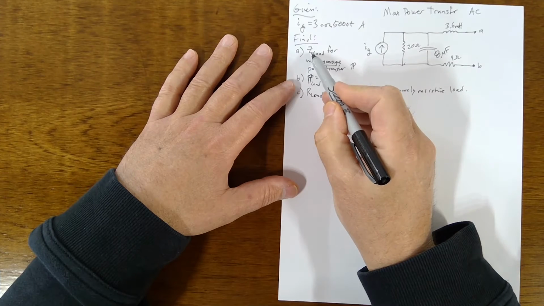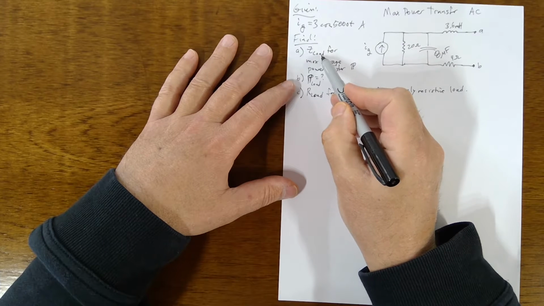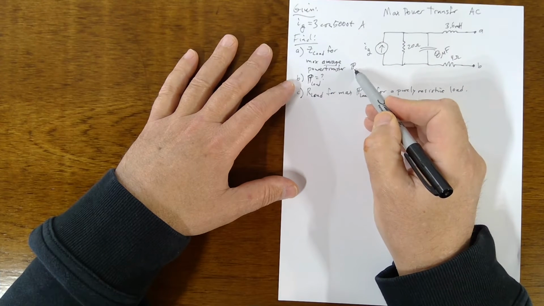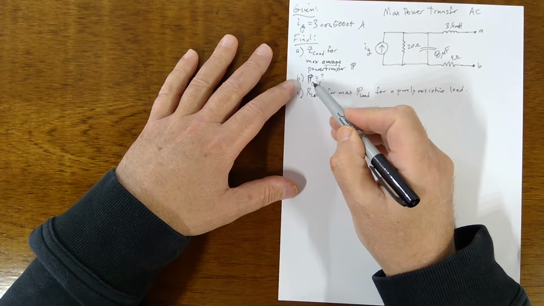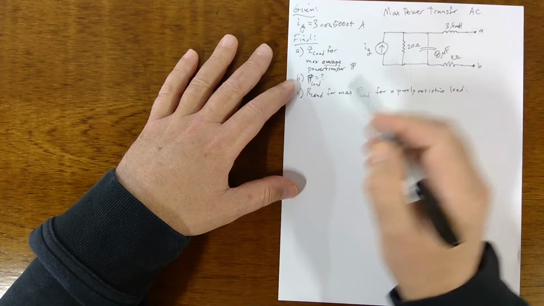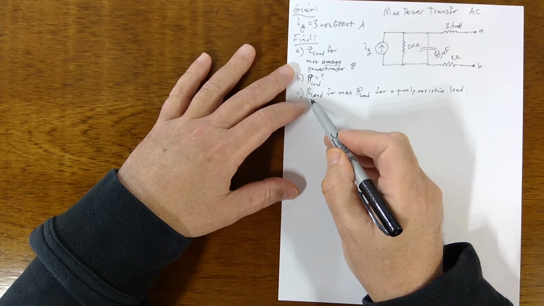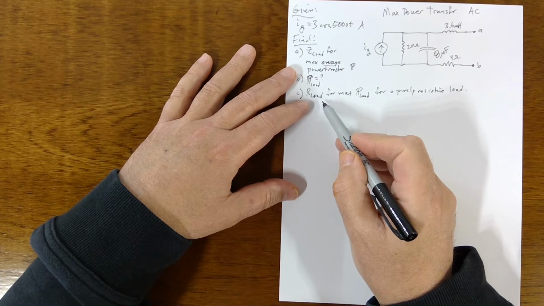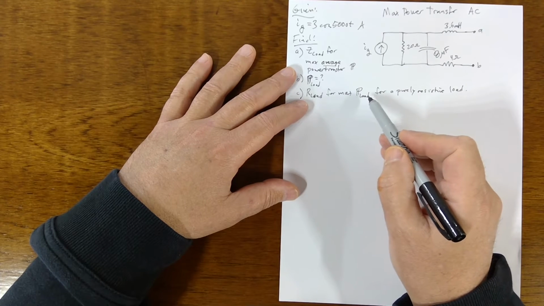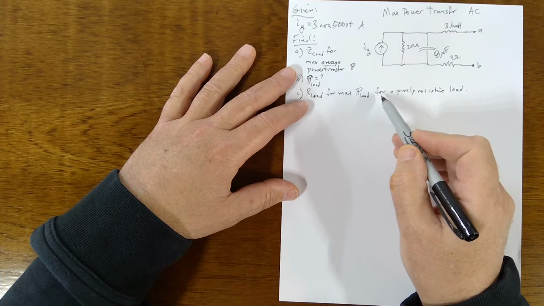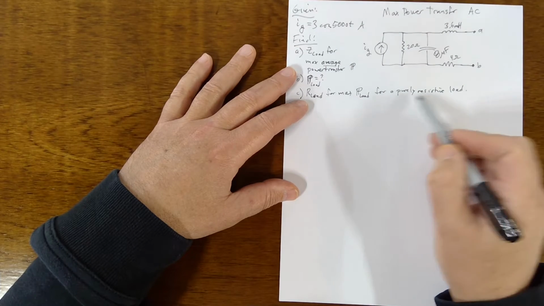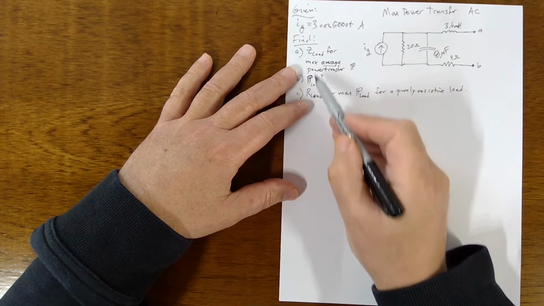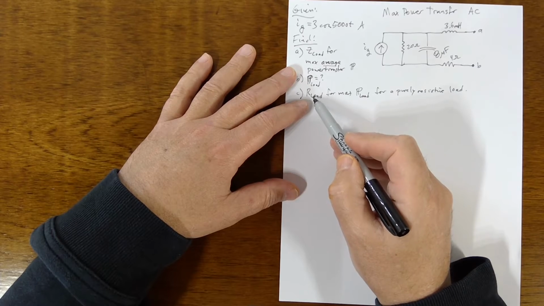So first they're going to ask for an impedance of the load that gives you a max P. Then they're going to ask, what is that P? And then they're going to ask, what is the resistance of the load for max P on the load if it's a purely resistive load? That is not impedance, but just resistance.